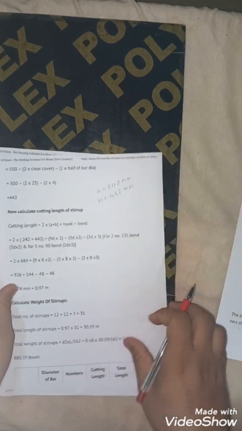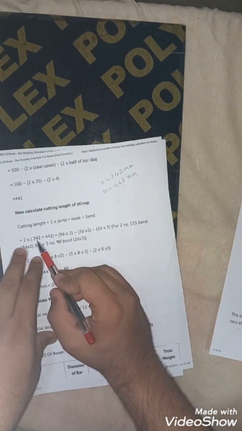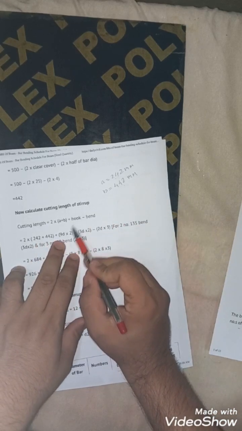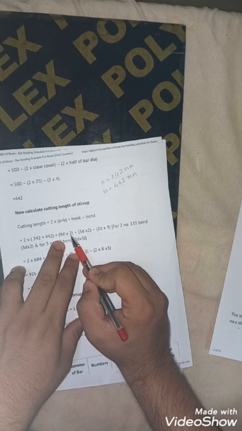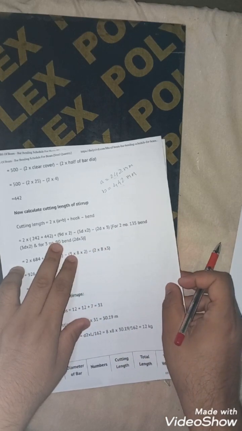Now I will put the values in this formula: 2 into 242 plus 442 plus hook length 90 into 2. Why 90?